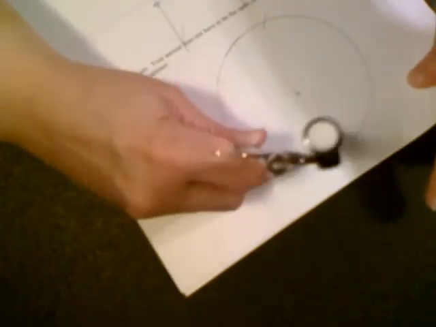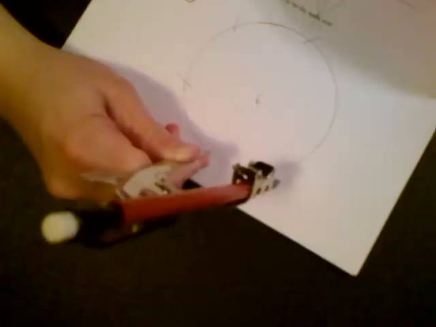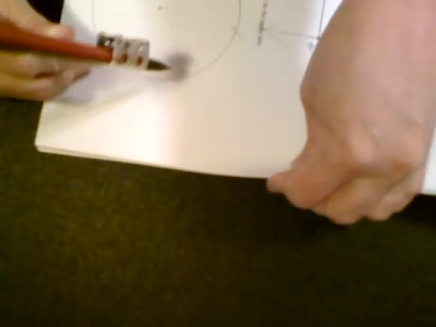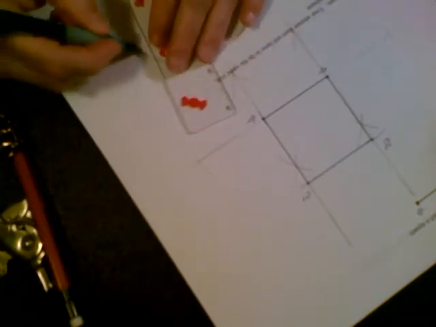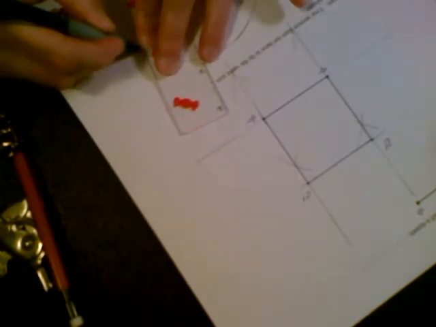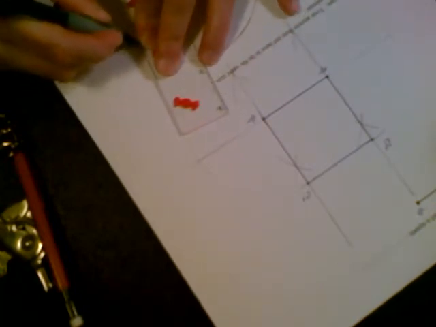So there's 1, 2, 3, 4, 5, 6. Doesn't quite match up, but it's close enough. Okay, because I want the outline of a hexagon, I'm going to draw this in pen.